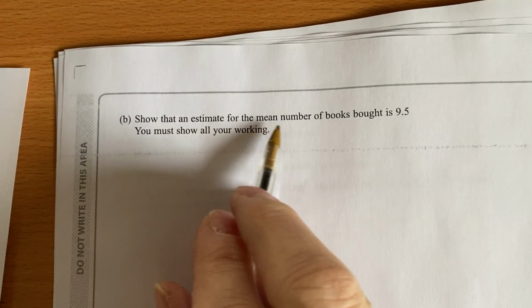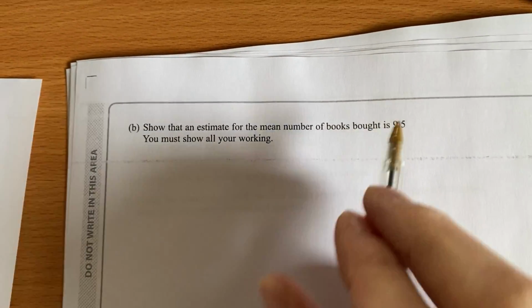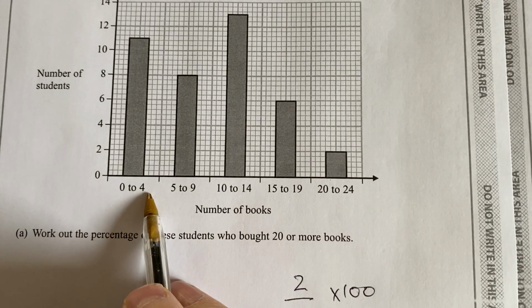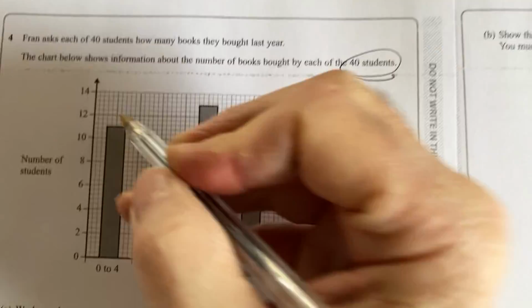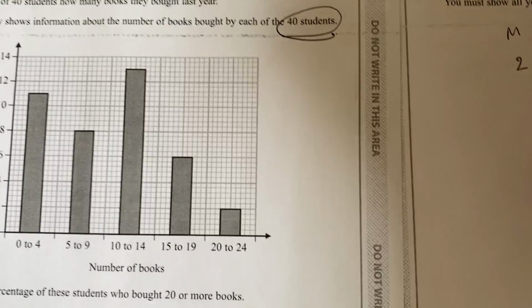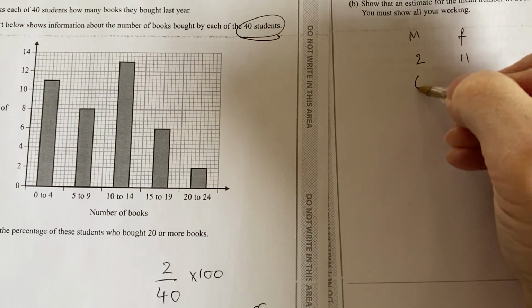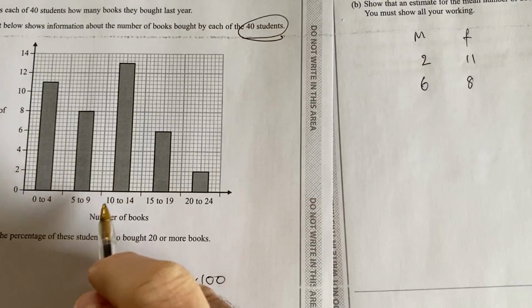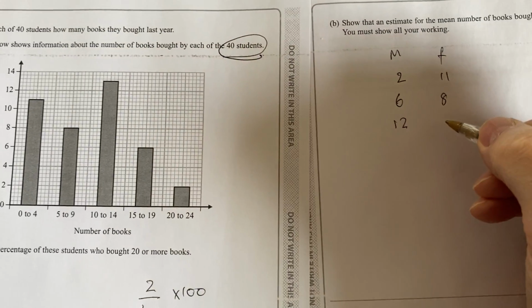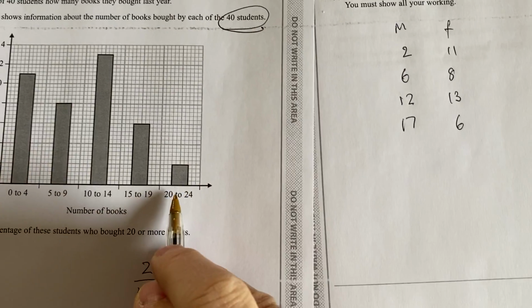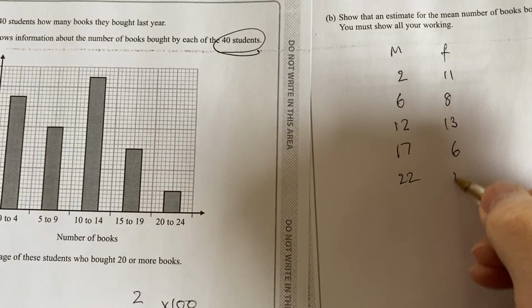Show that an estimate for the mean number of books brought is 9.5. Okay, let's look at that question. So we've got an estimate of the mean. Now to do this, I don't know exactly how many books it is. It's between 0 and 4. Halfway is 2, and there were 11 of those. So that's my midpoint, and my frequency was 11. Then here, my midpoint is going to be 6 with a frequency of 8, midpoint of 12 with a frequency of 13, midpoint of 17 with a frequency of 6, midpoint of 22 with a frequency of 2.